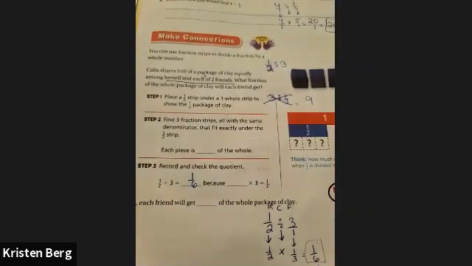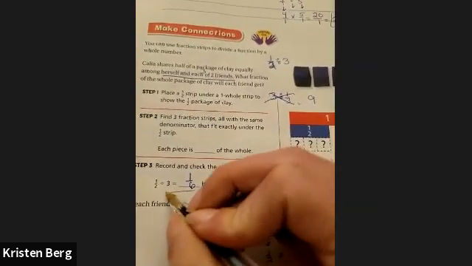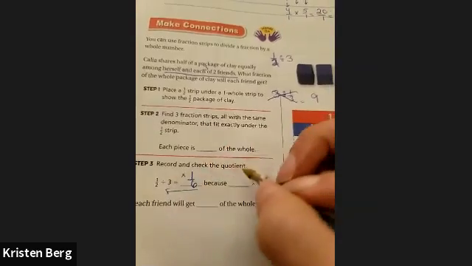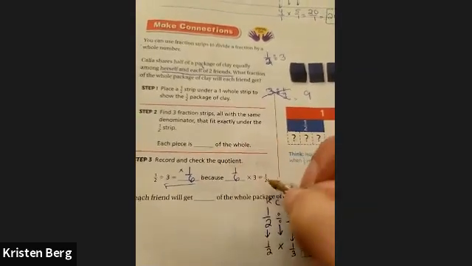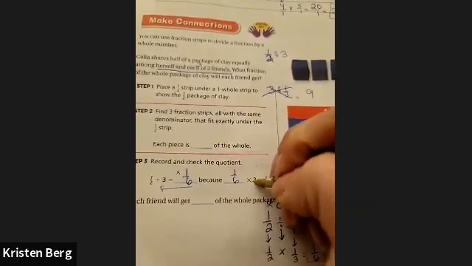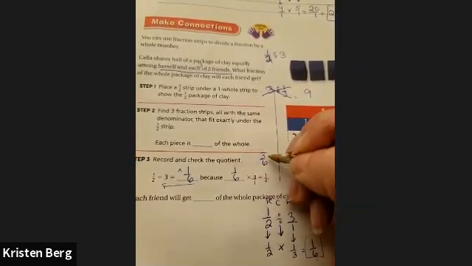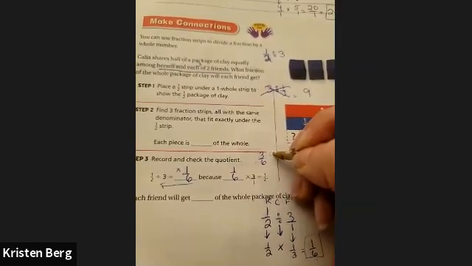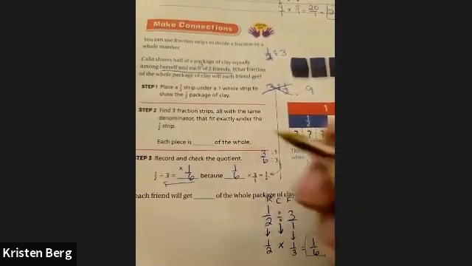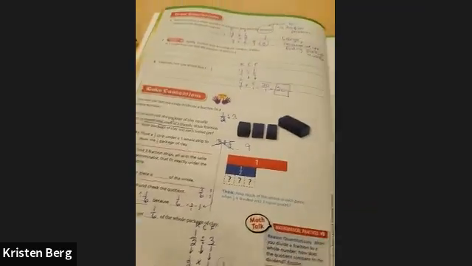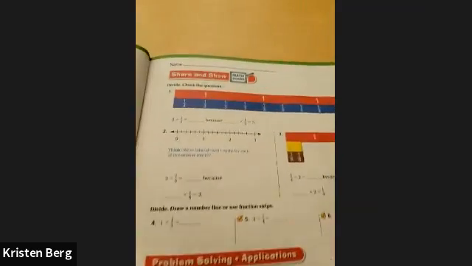Now, how you go back and check is you work backwards. So it would be 1/6 times 3 should come out to be a half. So if you did this, it would be 3 over 6, which if you reduced this down by 3s, would also be a half. So therefore, yes, each person would get 1/6 of a package.